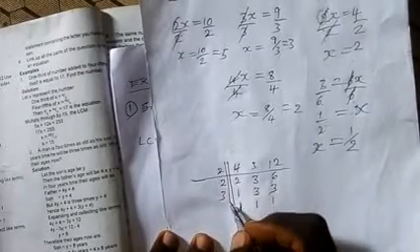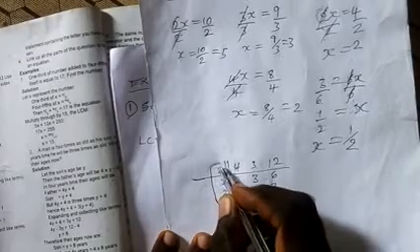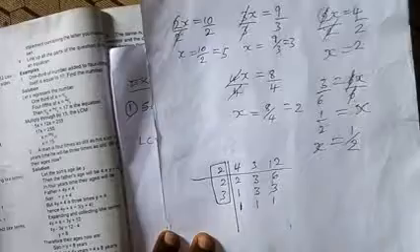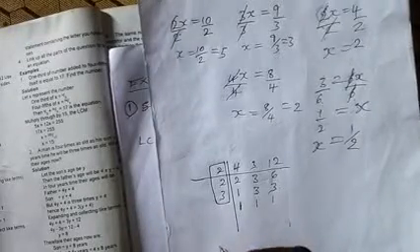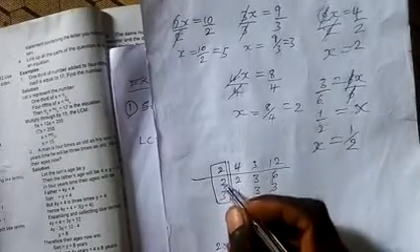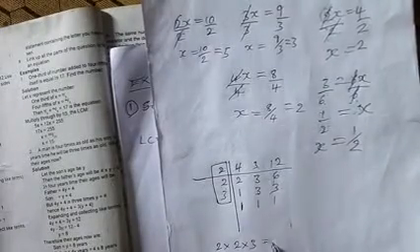What we are left with is this. The multiplication of these numbers will give us our perfect LCM, the lowest common multiple. That is 2 times 2 times 3 times 3. 2 times 2 is 4. 4 times 3 is 12.